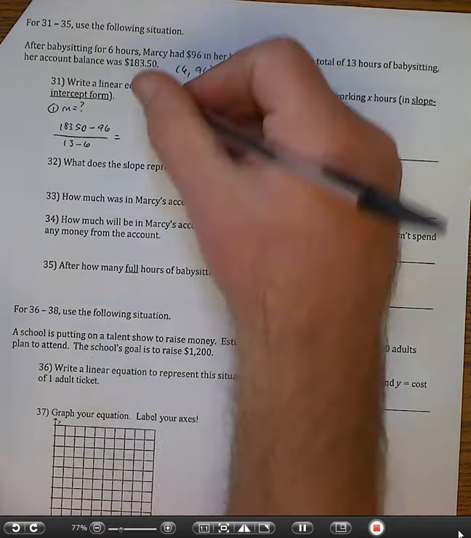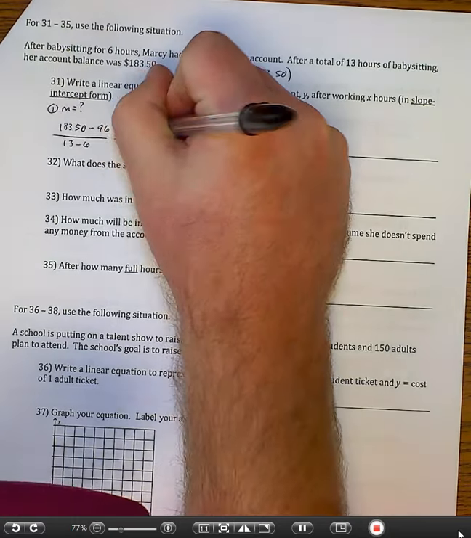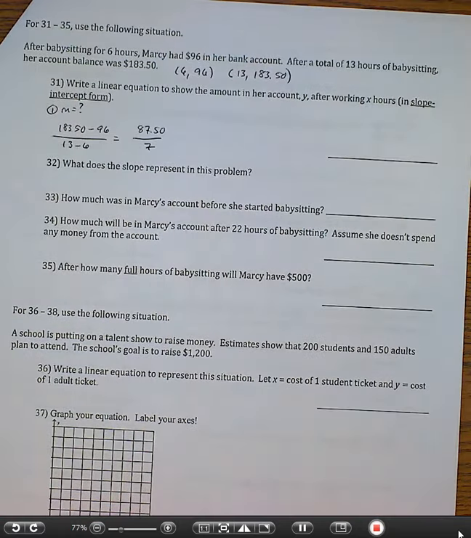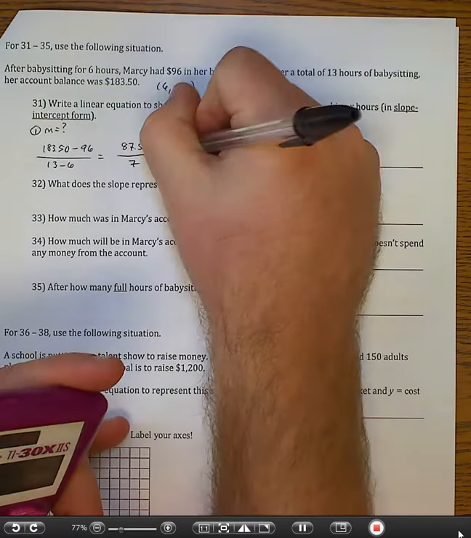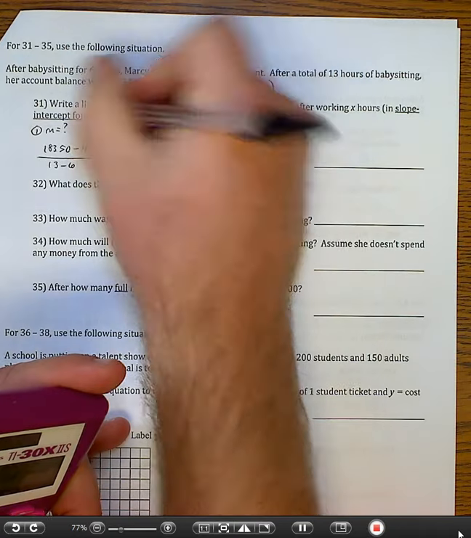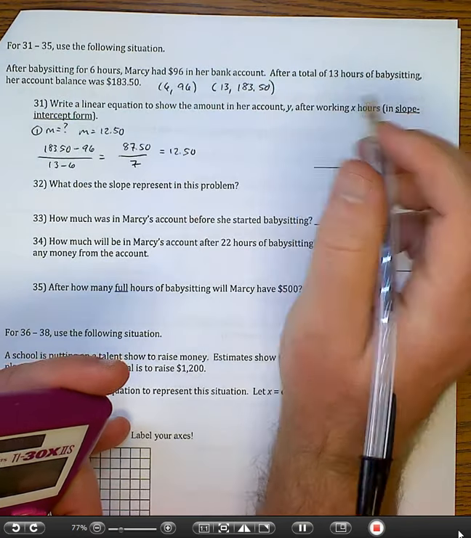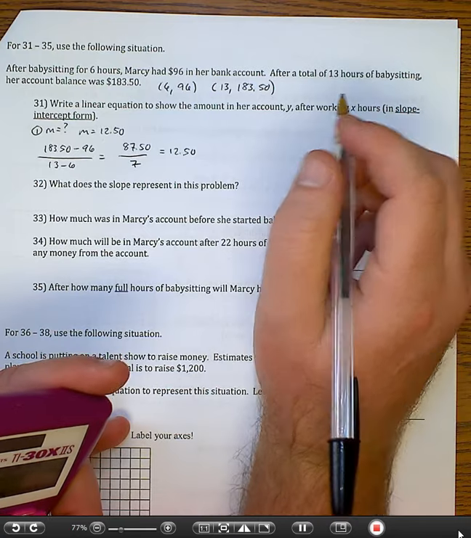So grab the calculator real quick. 183.50 minus 96 is 87.50, divided by 7 is 12.5. So that's the slope. So the slope is $12.50. Okay, I put a label on that. I shouldn't have done that yet.